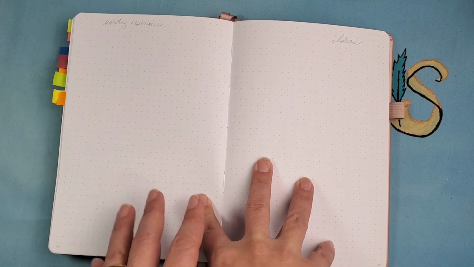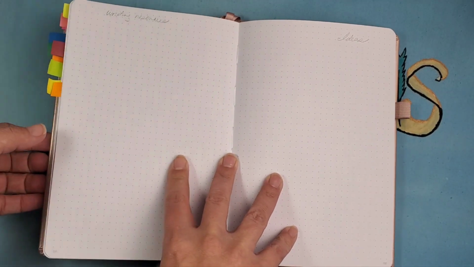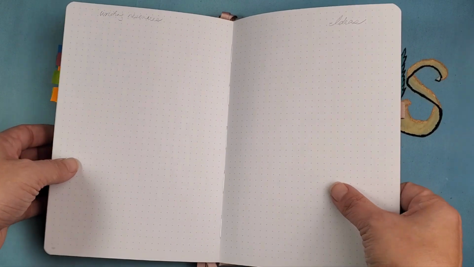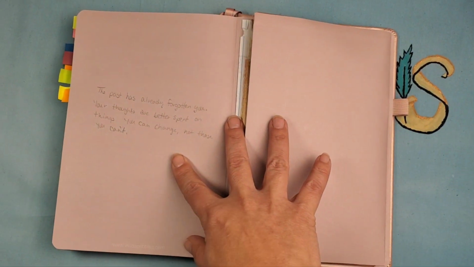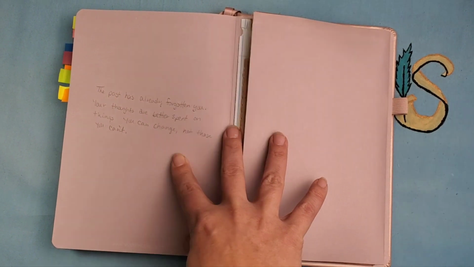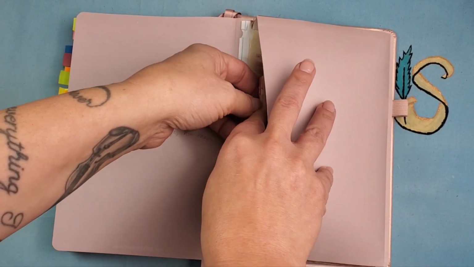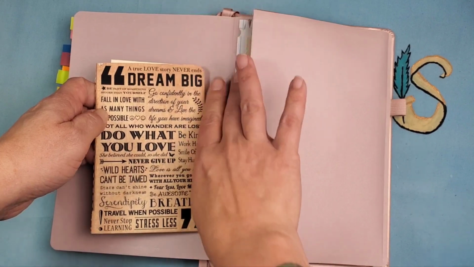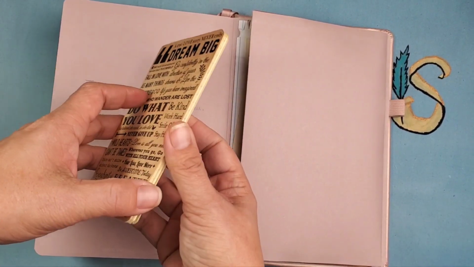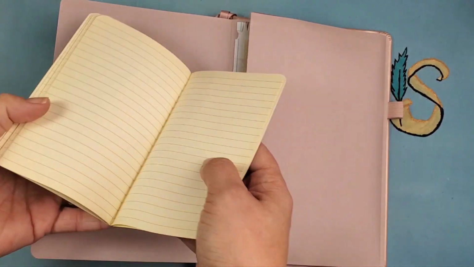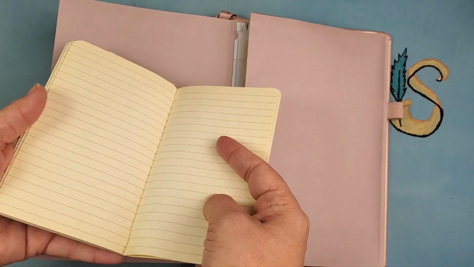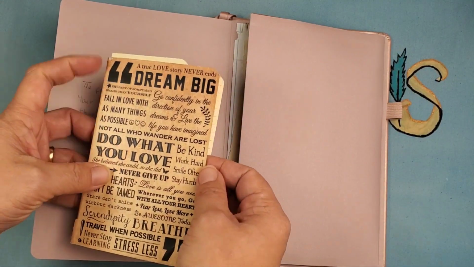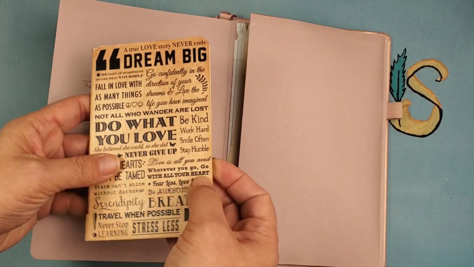So this is my author book. I have a couple of different things that go with my author book though. So back here, I have a bunch of loose papers that I'm slowly transferring into this. So this is actually my book ideal. It's got all my different ideals for different books that I want to write.